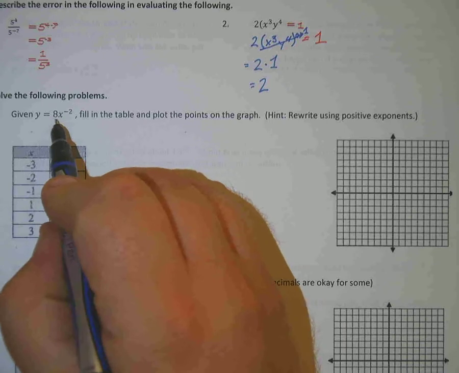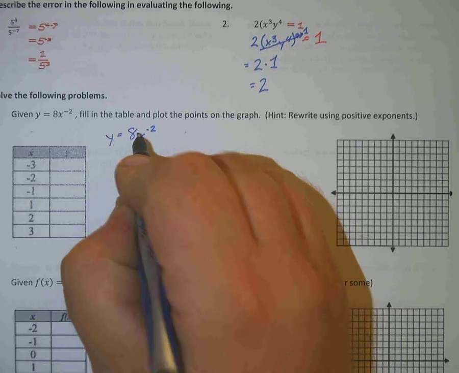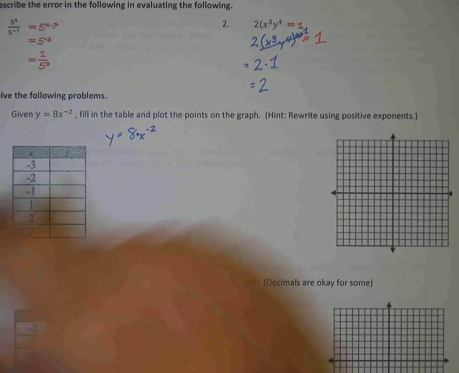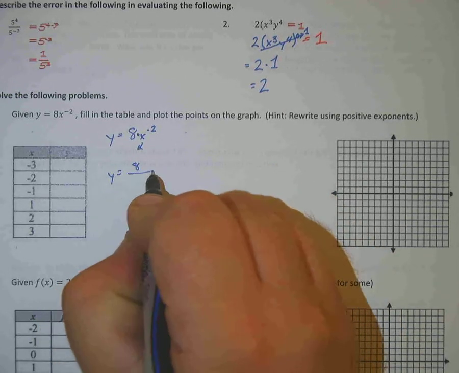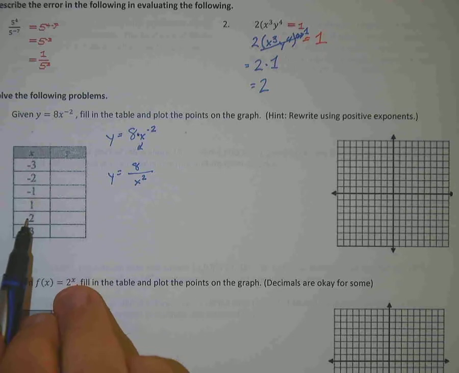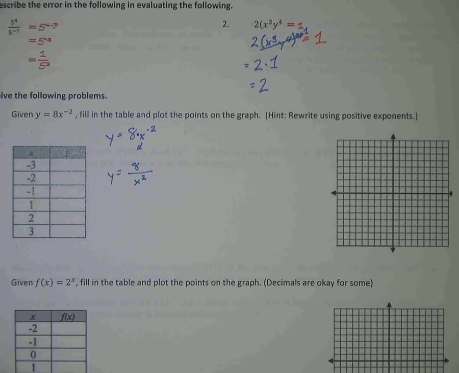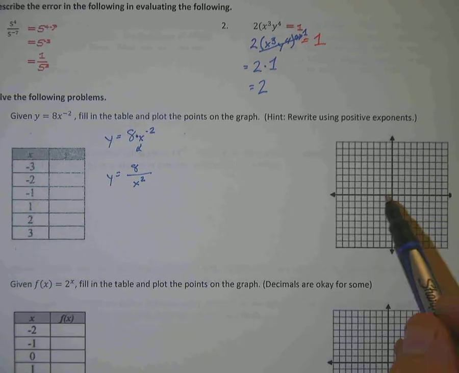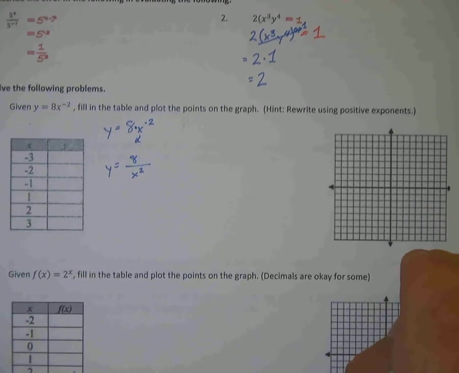When you do that, you're going to say, well, y equals 8 times x to the negative 2. Remember that multiplication in between there is pretty crucial because the x to the negative 2 goes down below. So we have y equals 8 over x squared. Now you can just plug in your numbers for x, see what you get for a y, and you'll probably have a couple fractions or decimals. Whichever way you choose to write those, feel free to do that. If you need to mess with the scale on the graph, you can do that as well, and you should be able to do that problem at this point.